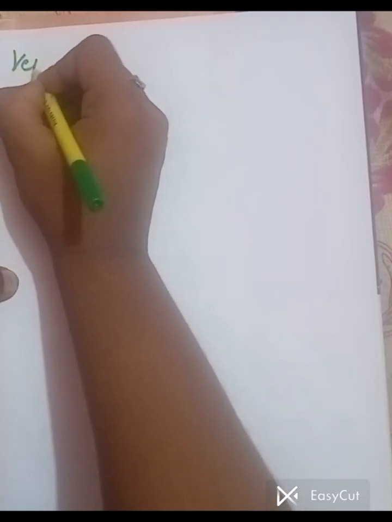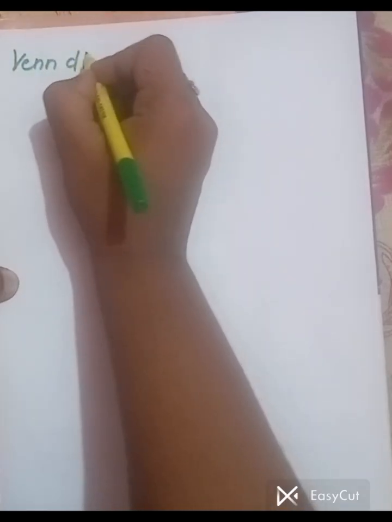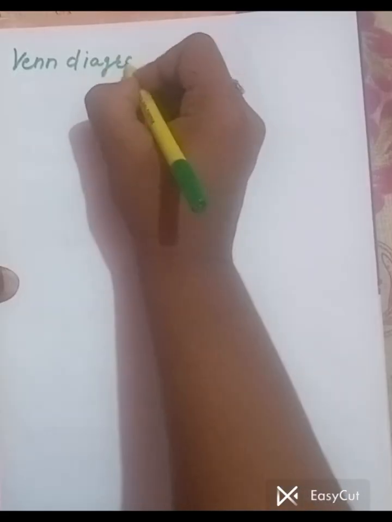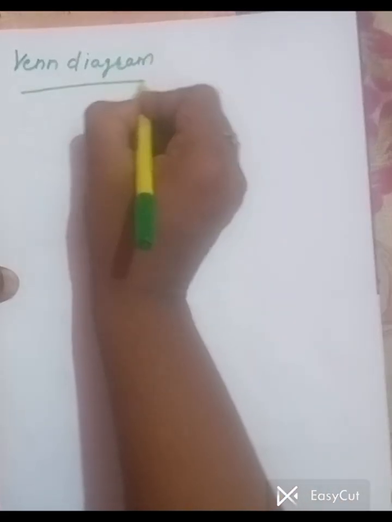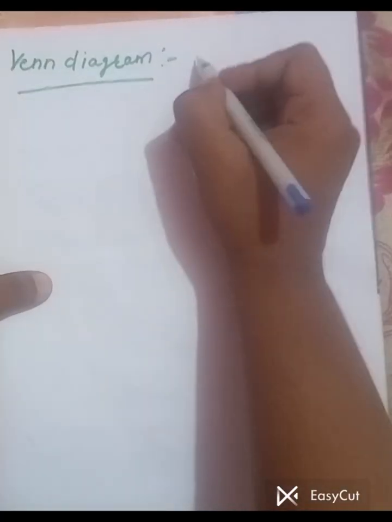So let us discuss the Venn diagram. It is a graphical representation of sets.